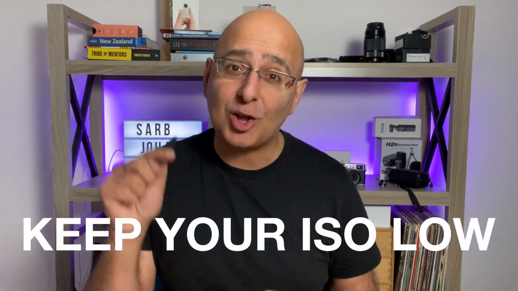But actually, no. For any given situation, you actually want to keep your ISO as low as you can get away with, because the downsides of higher ISO is that you also get more grain and more noise and weird effects in your image too. Let me show you what I mean and how ISO works in my little test shoot here with my Fuji X-T1.